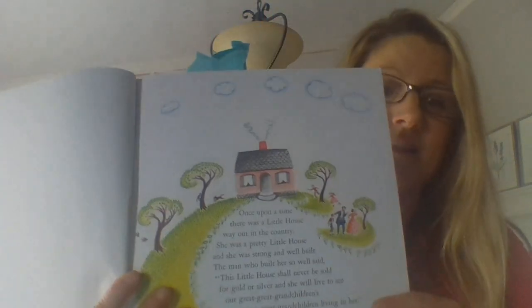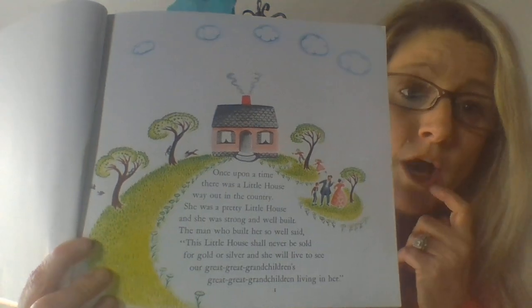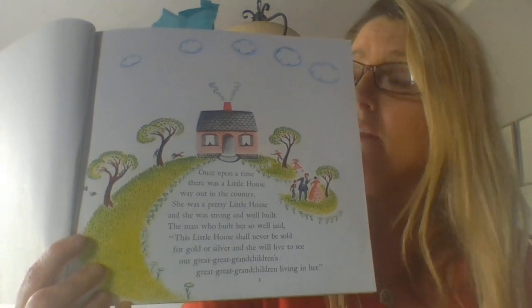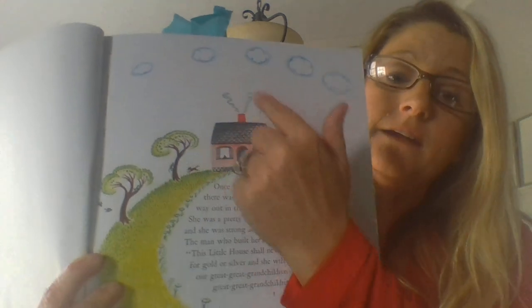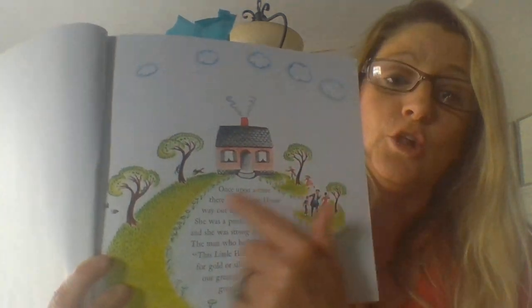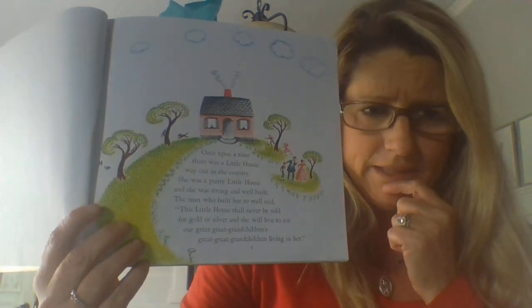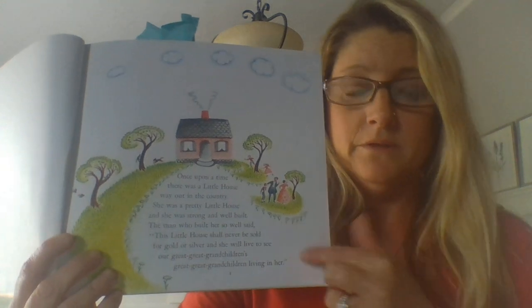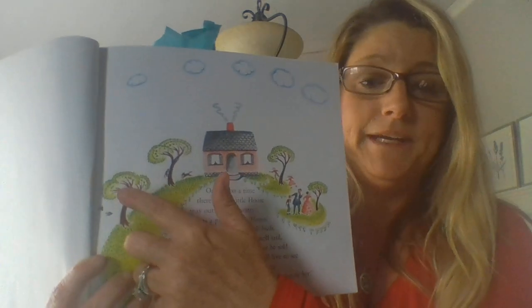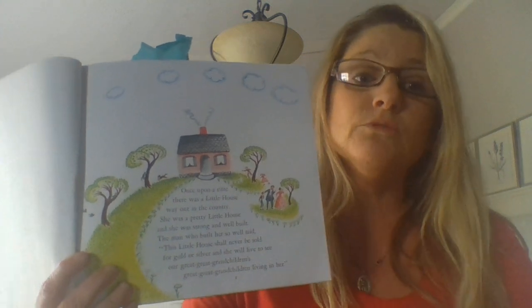The first page looks like this. See? And I notice that the illustrator, she placed the house right in the middle of the page, didn't she? I wonder why she'd put it right in the middle. How come she didn't put it down here and make it real small? Or put it over here and make it small and make the trees real big? Oh, I bet you're right.